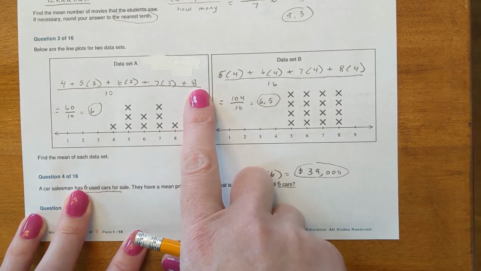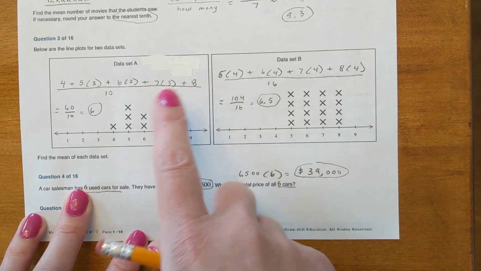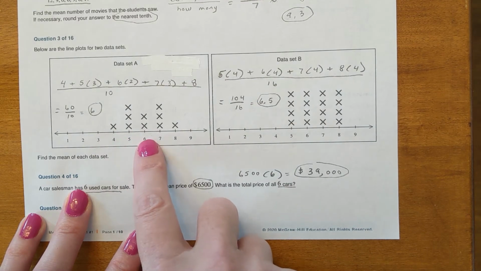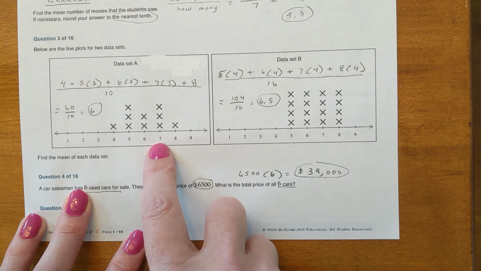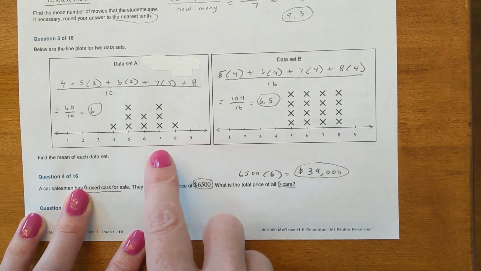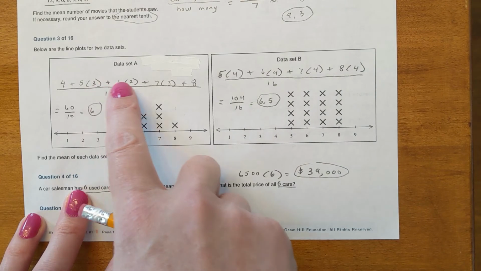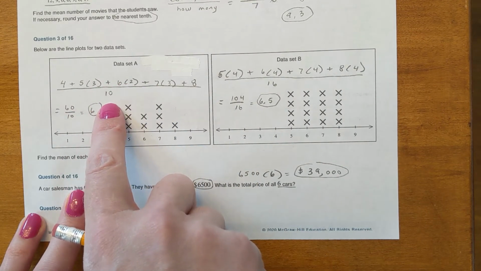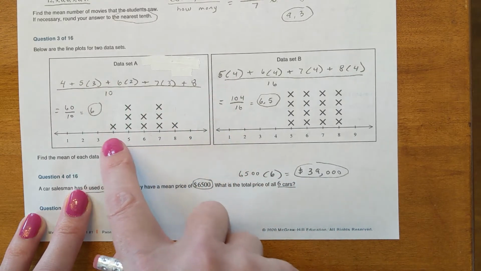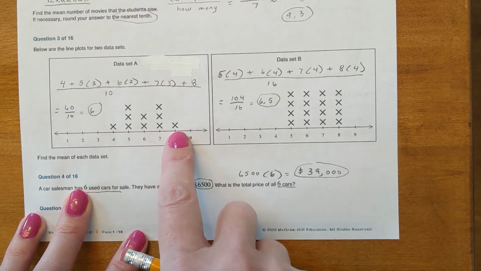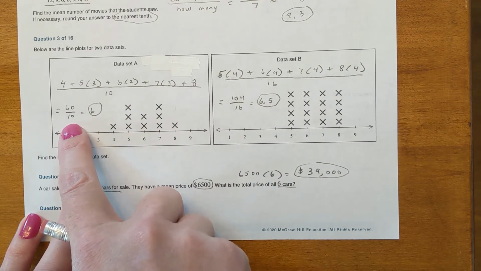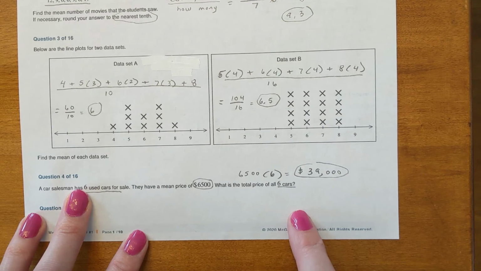Now you could have written them out separately or just put them all in your calculator separately. So it would have been 4 plus 5 plus 5 plus 5 plus 6 plus 6 plus 7 plus 7 plus 7 plus 8. But it's just a lot quicker just to say times 3, times 2, times 3, and then divide by how many numbers you have, which we have 10 numbers altogether. 1, 3, 2, 3, and 1 add up to 10 numbers. So sum all the numbers together, divide by how many numbers, and you get the mean of it, which is 6.